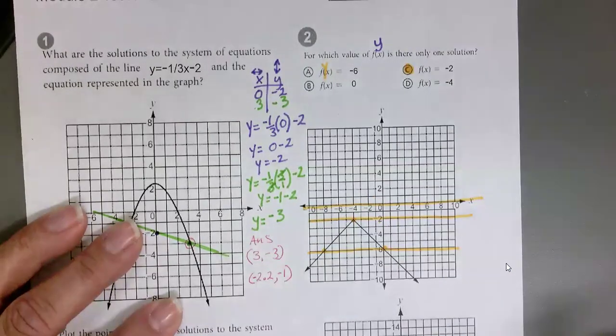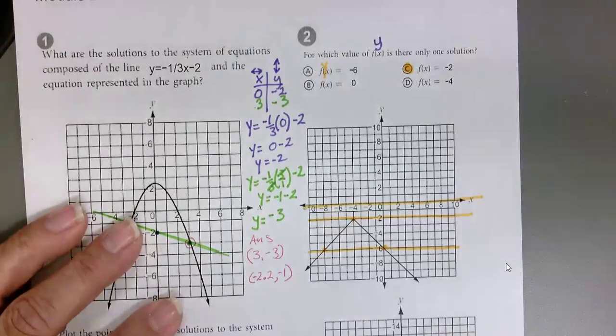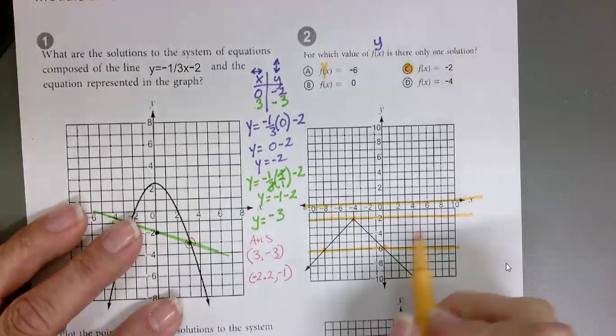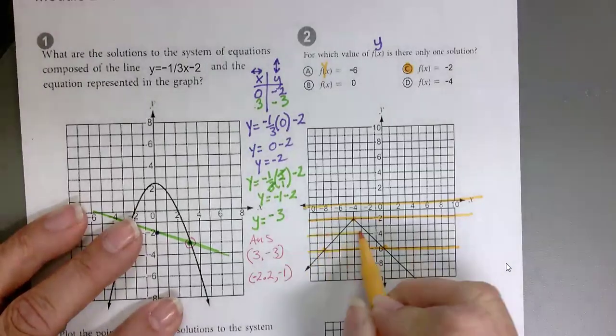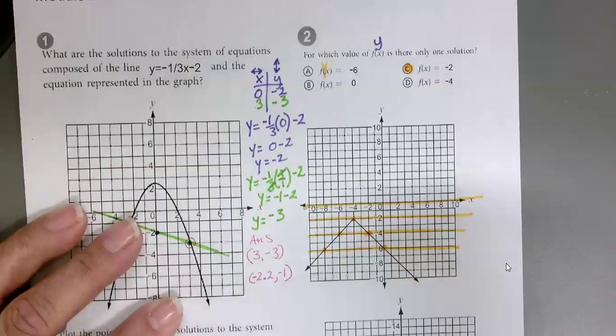Do I need to check the -4? Yes, we should always check every answer, in case we also think that one's right, then we would know we have a problem somewhere. So always check, but -4 gives us 2 answers, so we know that is not correct. That is all you had to do for number 2. I actually think almost everybody got that one right, so that was lovely.